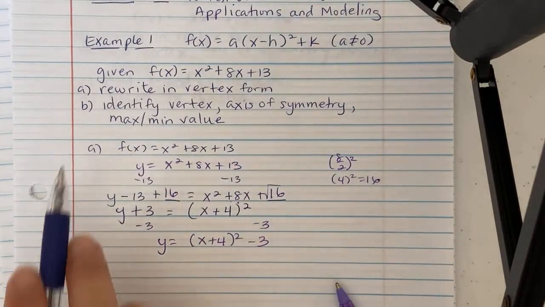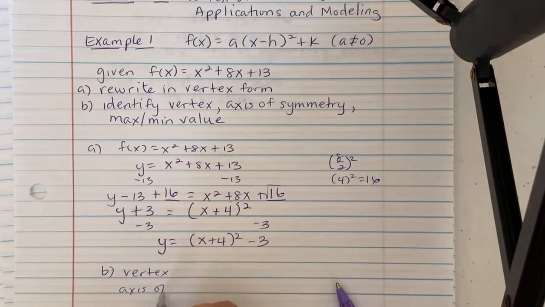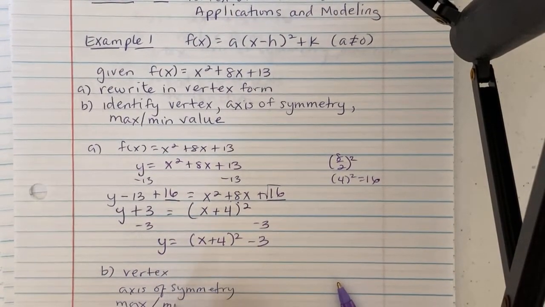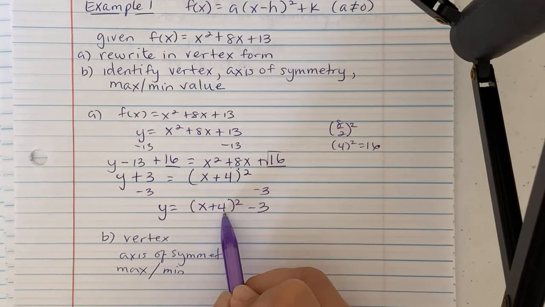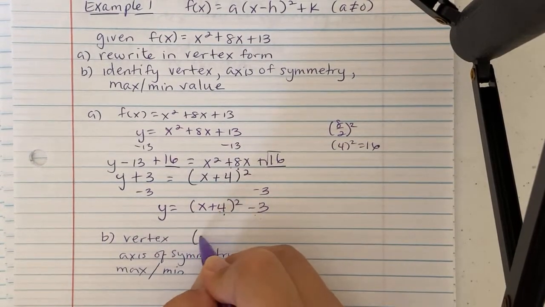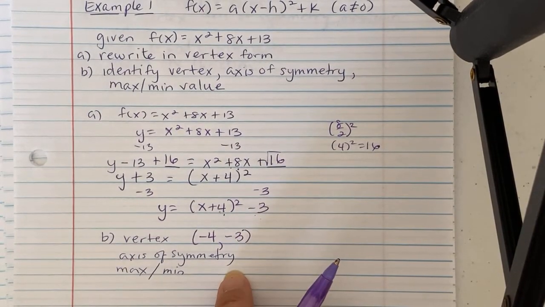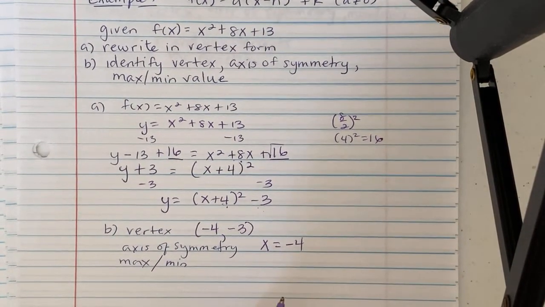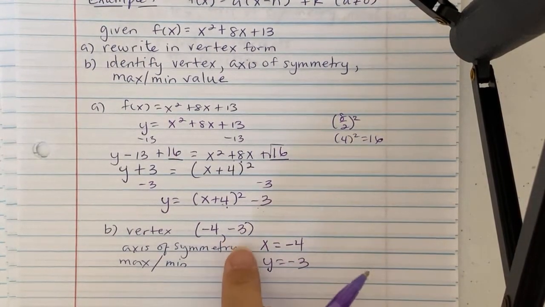Now part B wants us to find the vertex, our axis of symmetry, and if it has a max or min. So our vertex, when we look at it, remember it's the opposite in the sign. Our vertex is located here. I had a positive 4, but remember it came out as a negative. So it's negative 4. The k value is negative 3. It stayed negative 3. Axis of symmetry, remember that's equal to the x coordinate. So our x value was negative 4. Our y max or min value is always the y component. So we know that y is equal to negative 3 because that is the vertex point there.